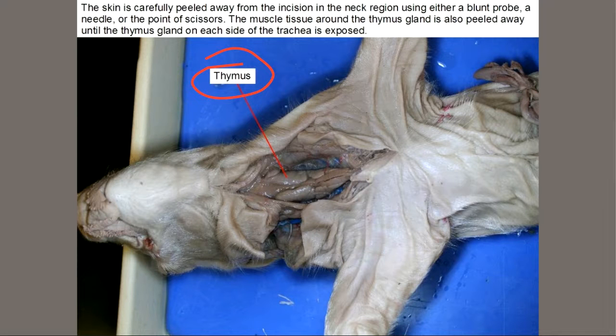Underneath this thymus gland, this thymus gland is basically covering the trachea. And under that would be the esophagus. And there's another little gland right around here, which I'll show you in the next slide.